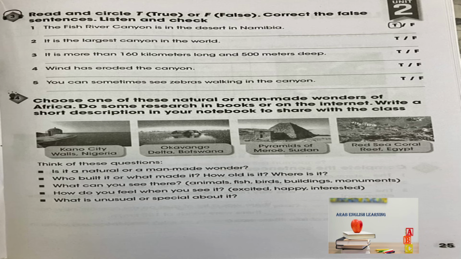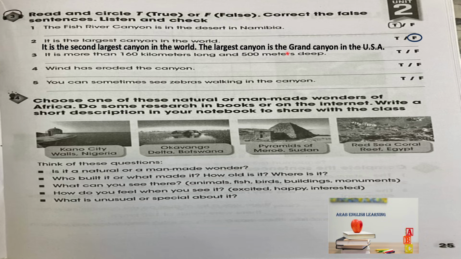Exercise 3. Circle T, true, or F, false. Correct the false sentences. Listen and check. 1. The Fish River Canyon is in the desert in Namibia. True. 2. It is the largest canyon in the world. False. It is the second largest canyon in the world. The largest canyon is the Grand Canyon in the USA.